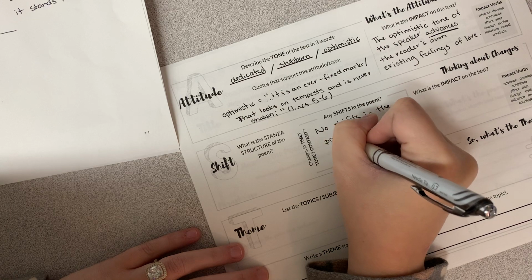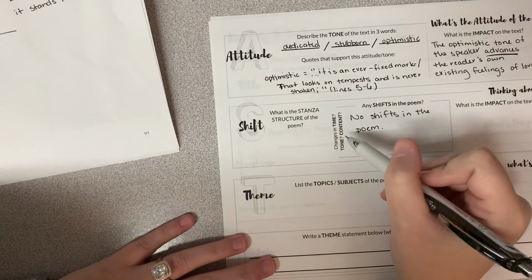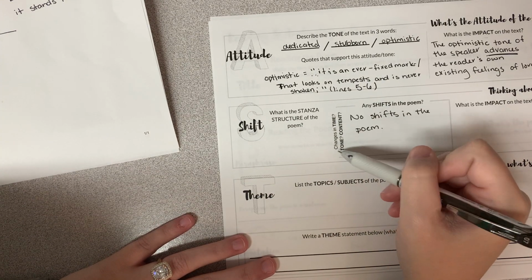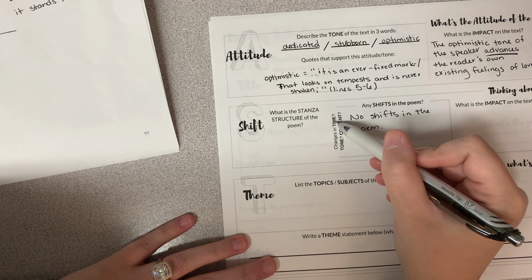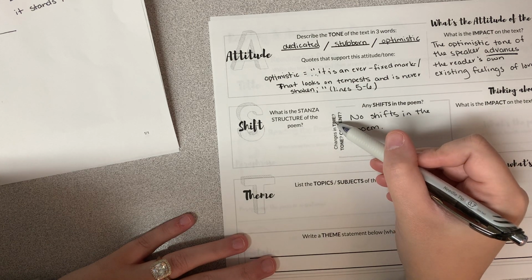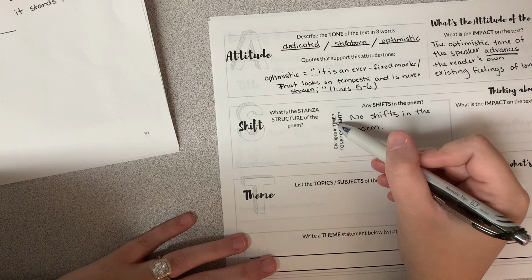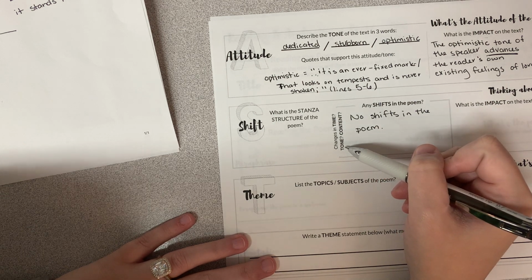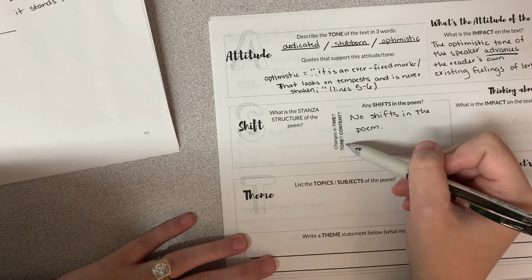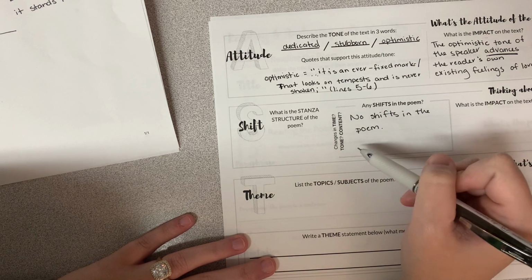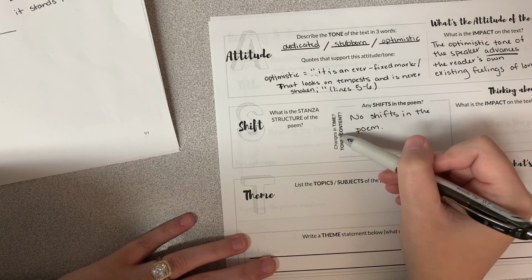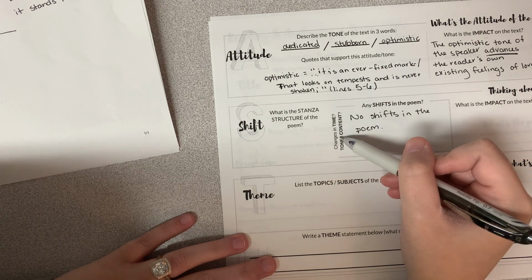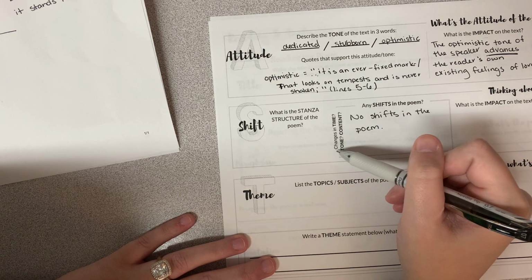in the poem, okay? If there were, these are the three things that I usually try to focus on. Time, okay? Do we shift from maybe one period to the next? Is there a shift in tone? How they're talking about something? I really don't feel like there was, so I just put no shifts. Or is there a shift in content? Is there a shift in what they're talking about? Those are three things that you want to focus on.